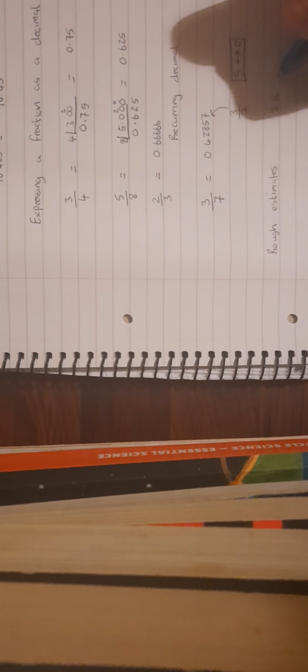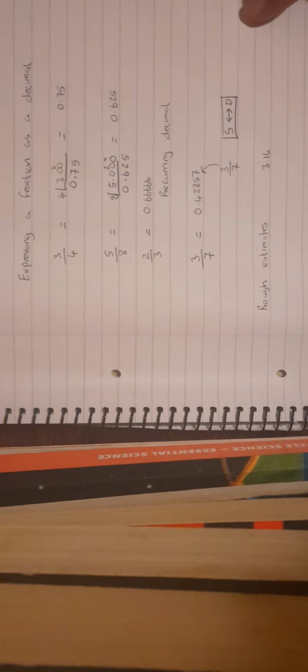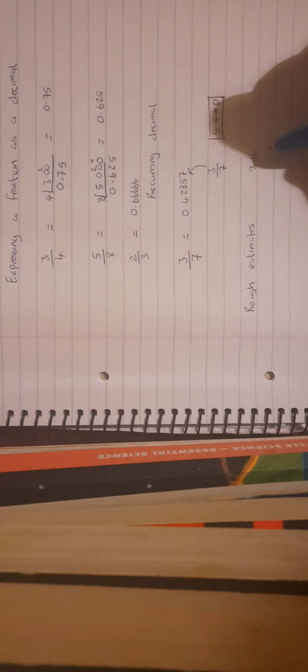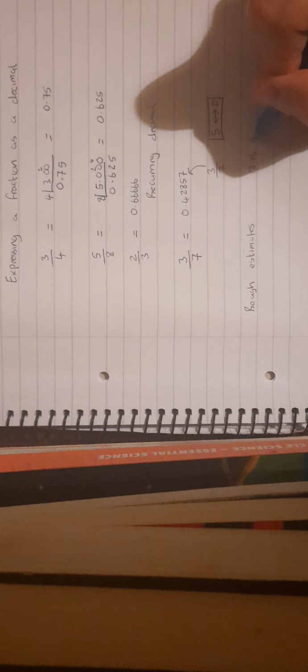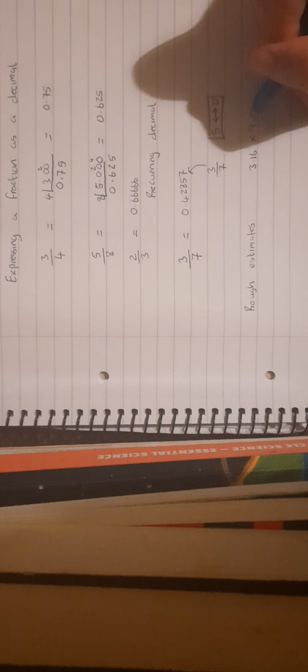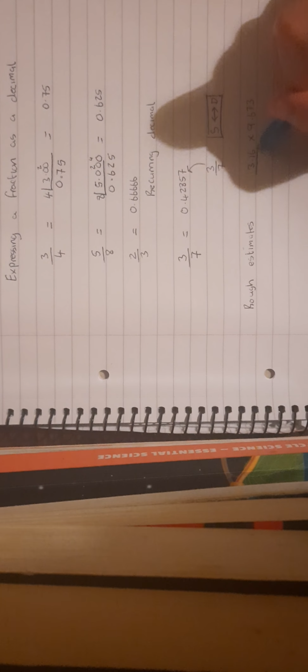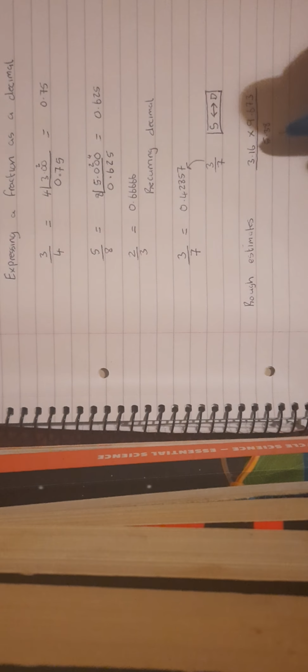If we were to take something like this, let's say you have 3.16, let me just change so you can see this. So if you have 3.16 multiplied by 9.673 divided by 5.38, you have something like this.